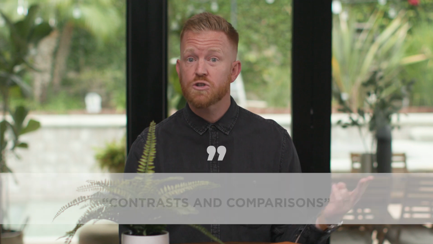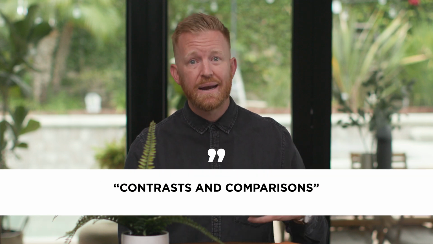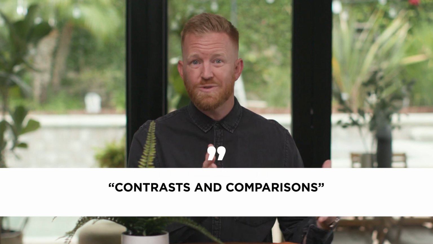Or you can look for contrasts and comparisons. As you make a list, notice when the author pits two things against one another. Contrasts compare opposite things like good and bad. Comparisons highlight similarities by using the words like and as. A good example of contrast is in the Sermon on the Mount in Matthew 5:43 through 44, when Jesus said, "You have heard that it was said, love your neighbor and hate your enemy. But I tell you, love your enemies and pray for those who persecute you."